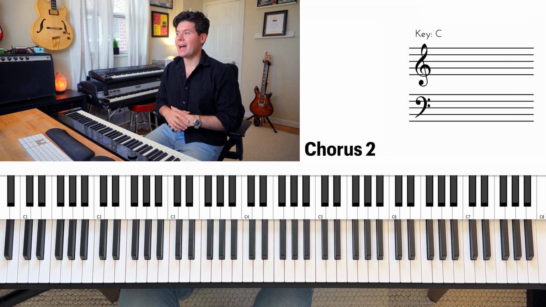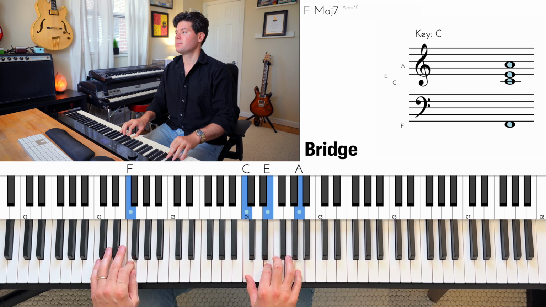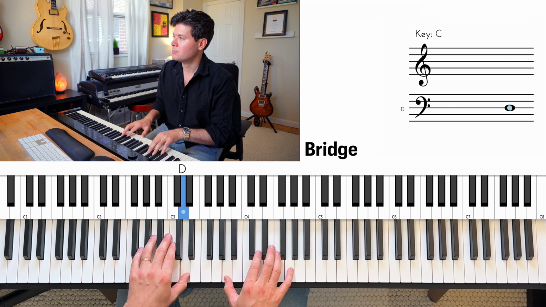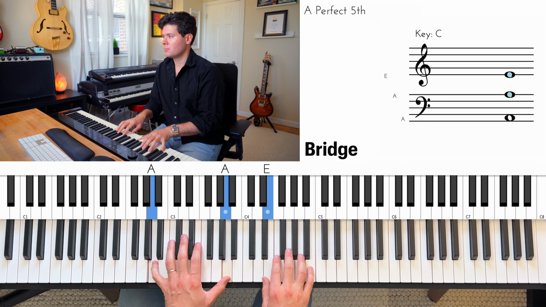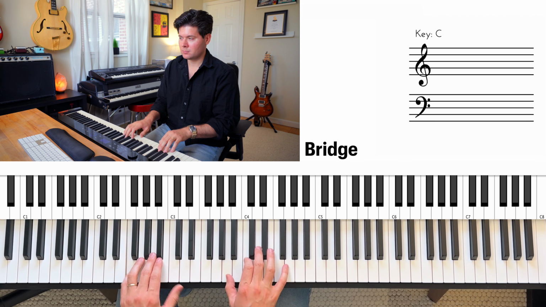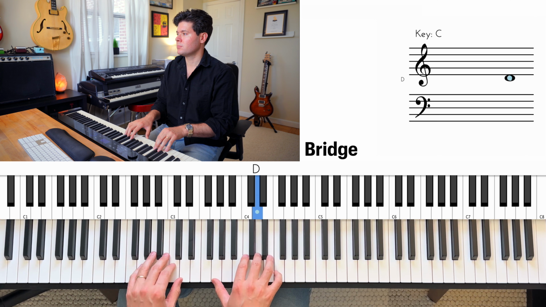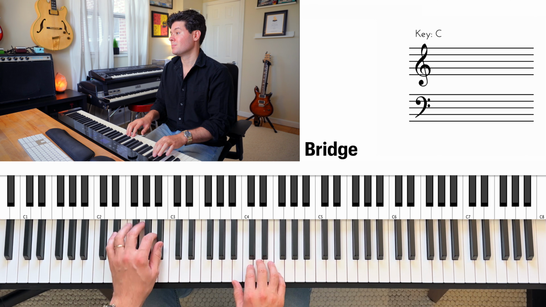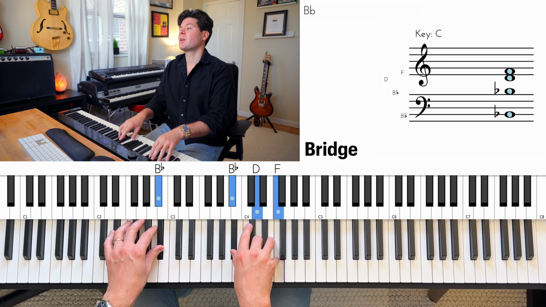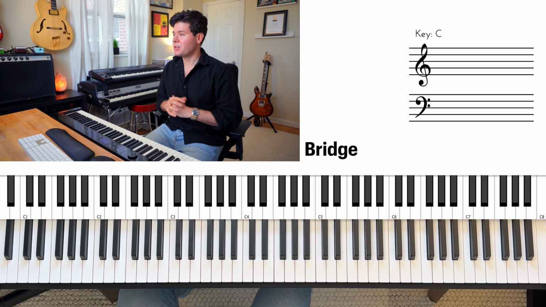So now we're at the bridge. Here's how the bridge is going to go. It's not too hard. One, 2, 3, 4. Really pretty bridge. So here's how it's going to go.